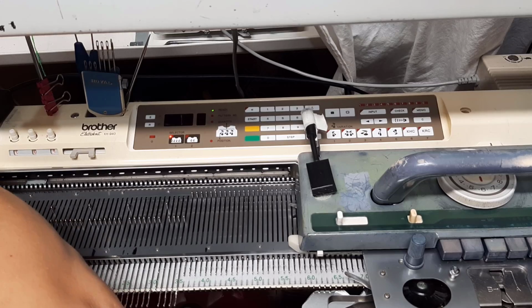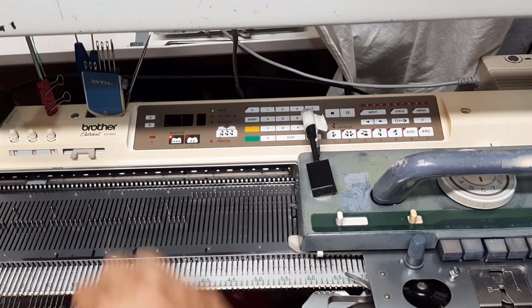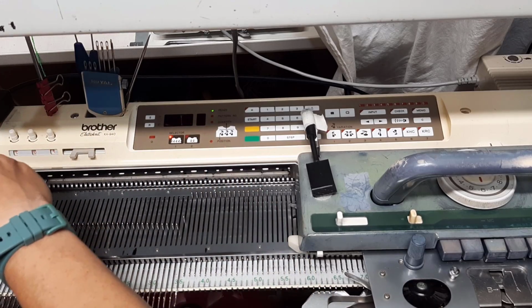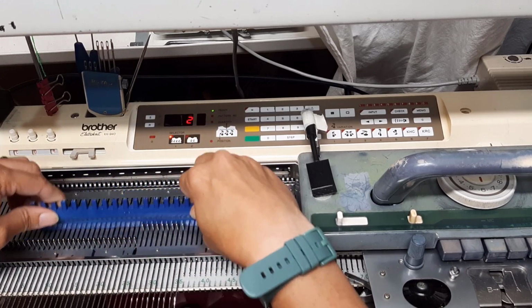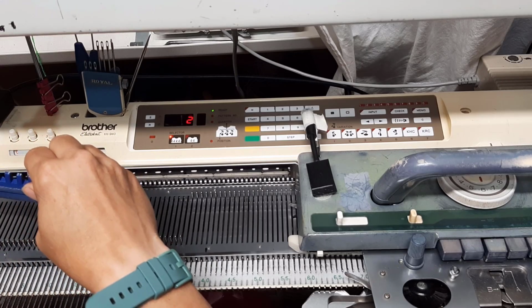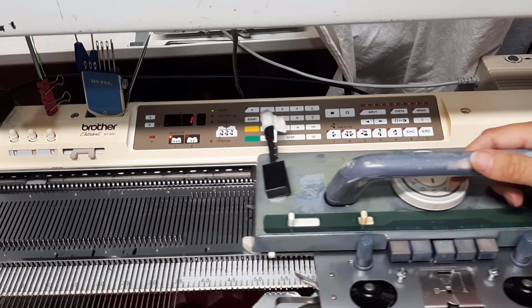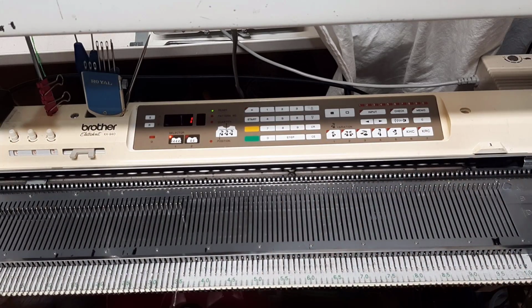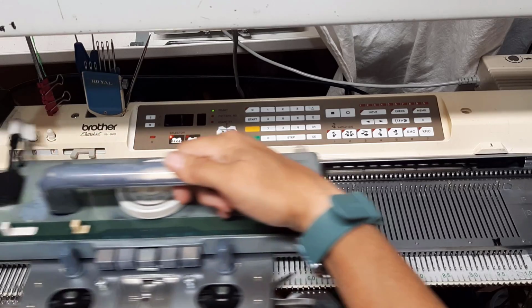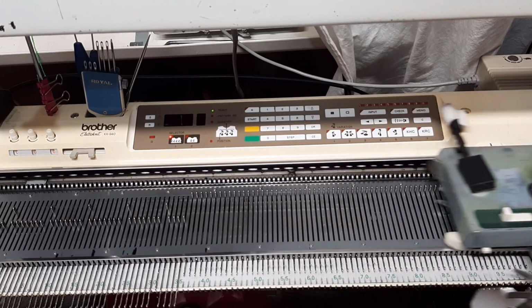I'm going to add some more stitches. So 35 and 35. All right, moving it across. Almost there. Let's switch it again.